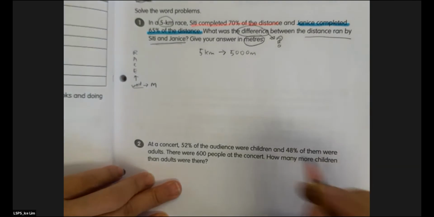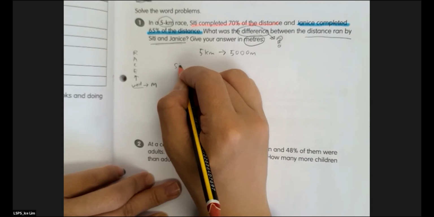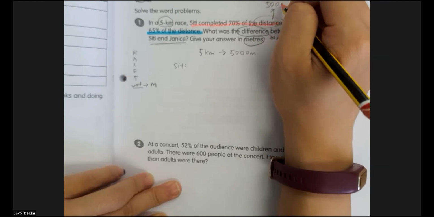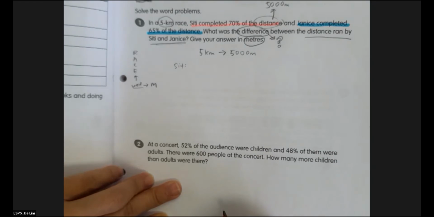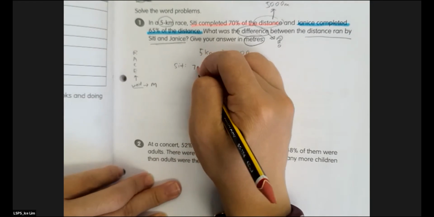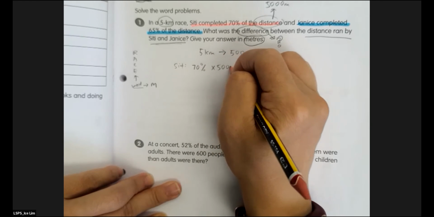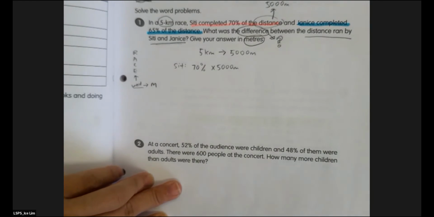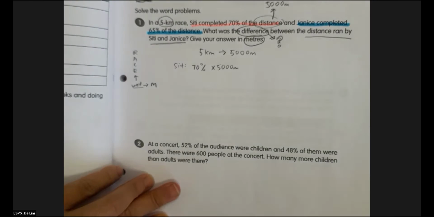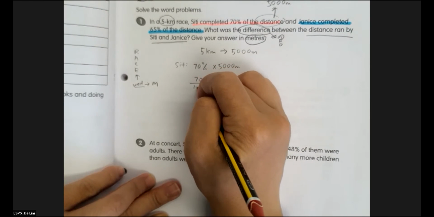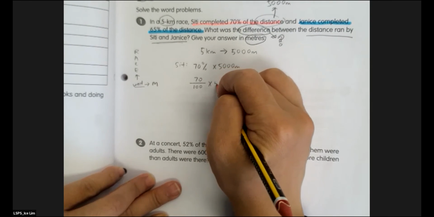Starting with Cindy. For Cindy, of the distance means of the 5,000 meters. She completed 70% of 5,000 meters. Practicing the percentage of a quantity, 70 out of 100 times 5,000.